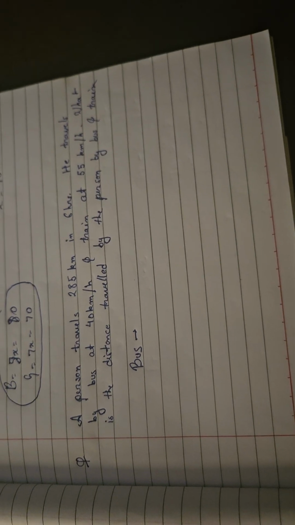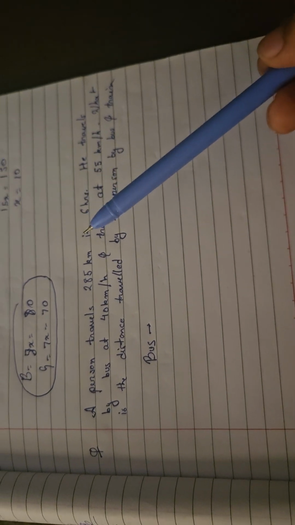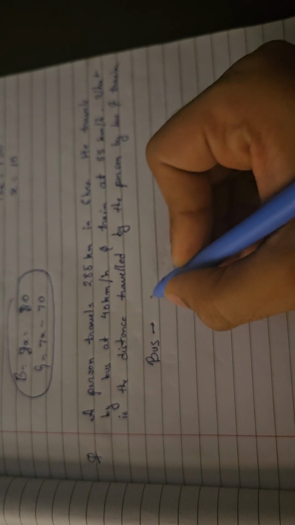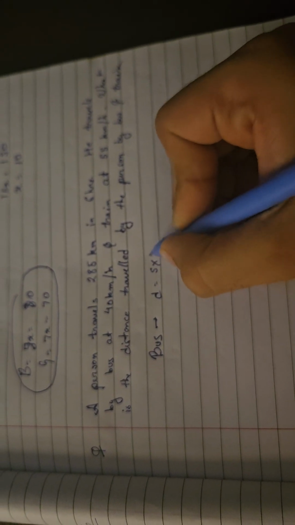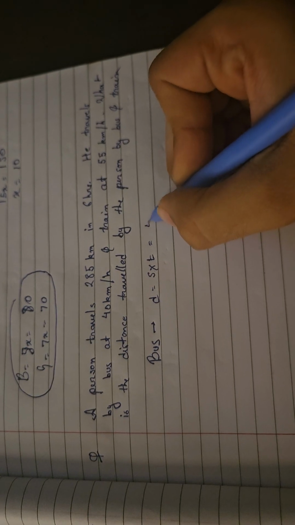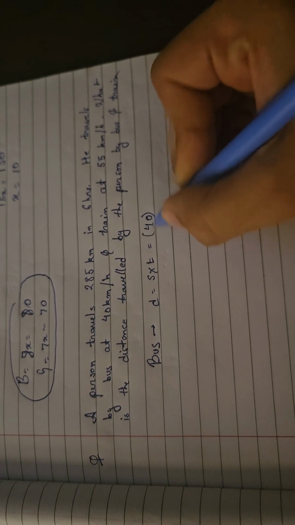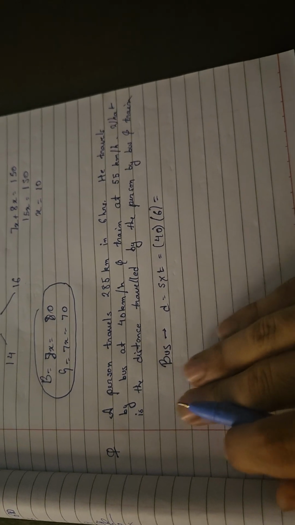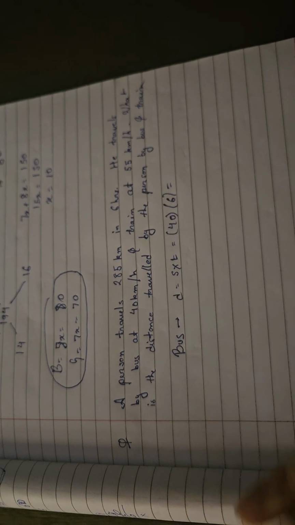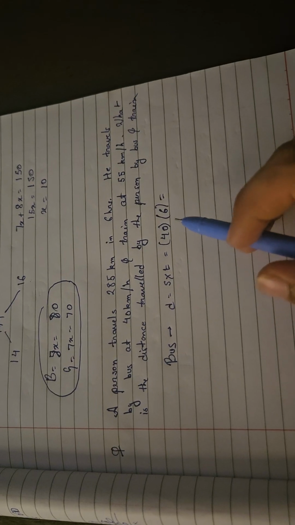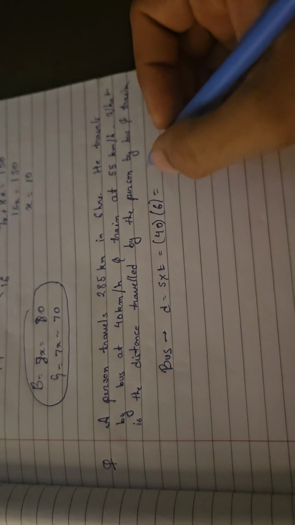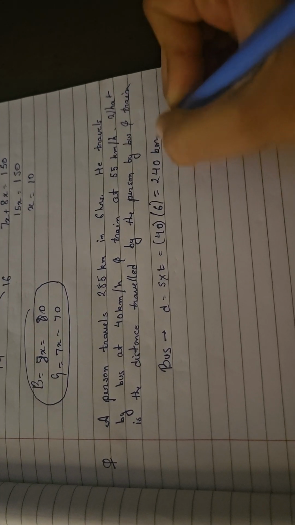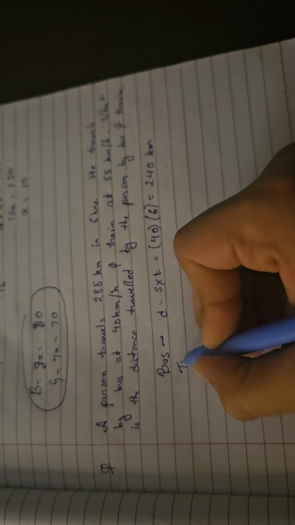If it's traveling the entire distance by bus, the bus travels at a speed of 40 kilometers per hour, right? We know that distance is equal to speed into time. So speed is 40 and time taken is 6 hours. This is the assumption that we're making. If he would have traveled by a bus the entire route, then he would have covered 40 into 6, which is 240 kilometers.